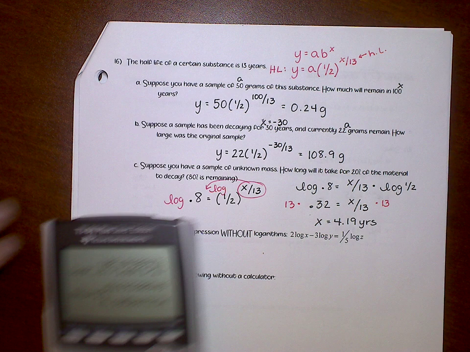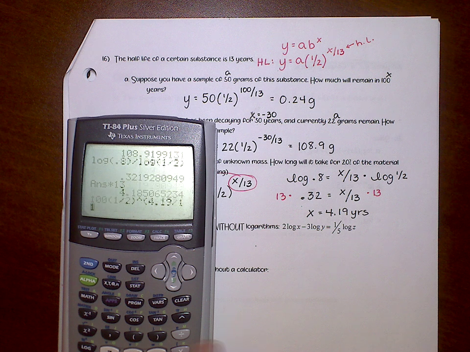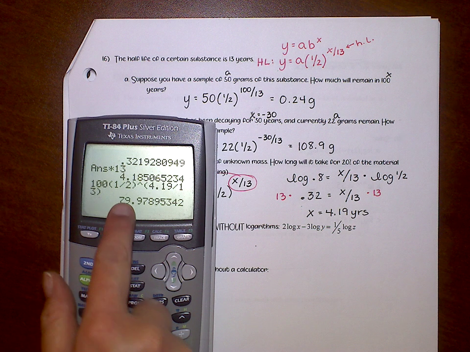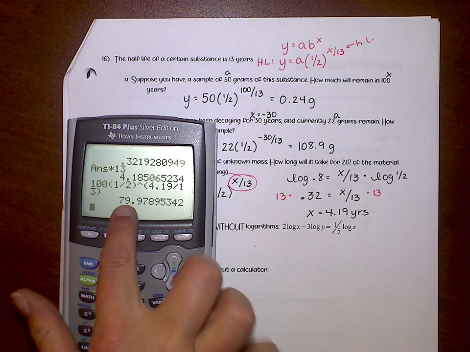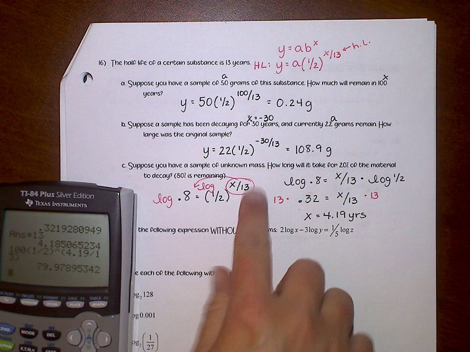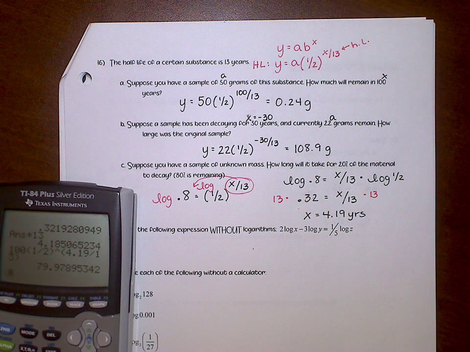So if I took any mass, let's say I started with 100 grams, and I do a half-life, so 1/2, to the power of 4.19 divided by 13, what you should find is that 100 grams dropped down to 79.97, which is awfully close to 80. So 100 dropped down to 80. That's what we're looking for, to lose 20%, so 80% would be remaining. That would be a way to verify that your answer is correct.